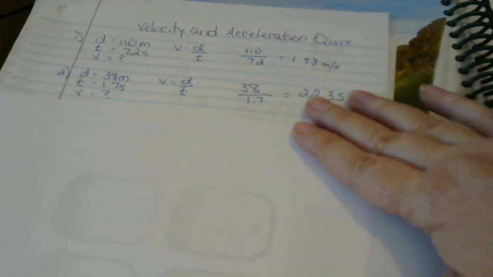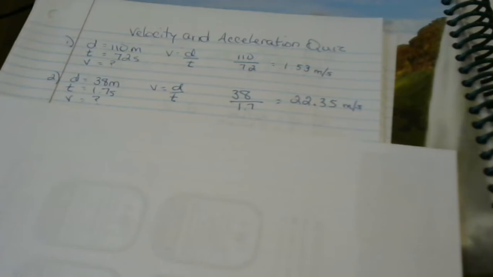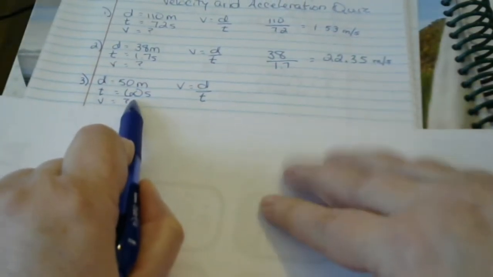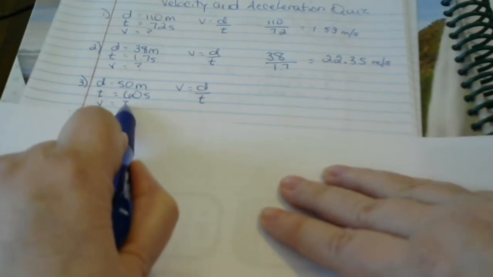Now let's look at the next one. You have a dog that runs 50 meters in 60 seconds. I have distance is 50 meters, time is 60 seconds, and I want to find velocity.